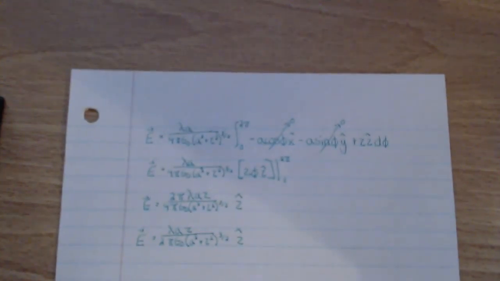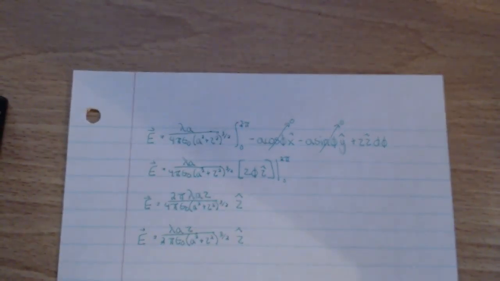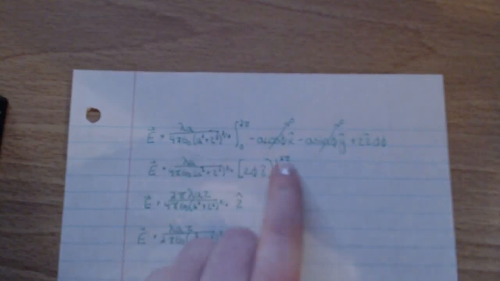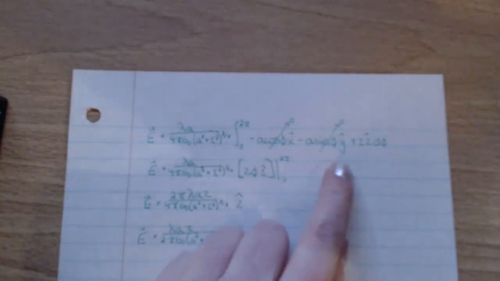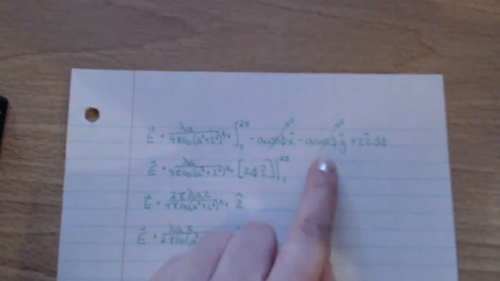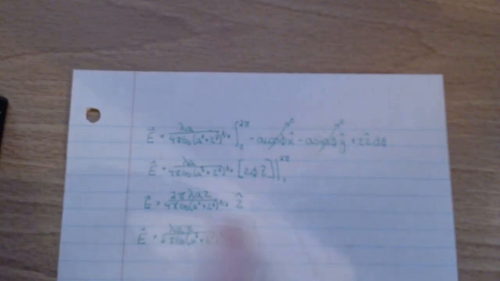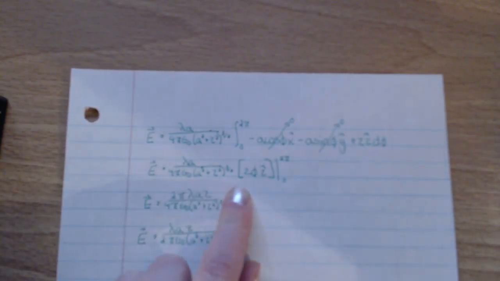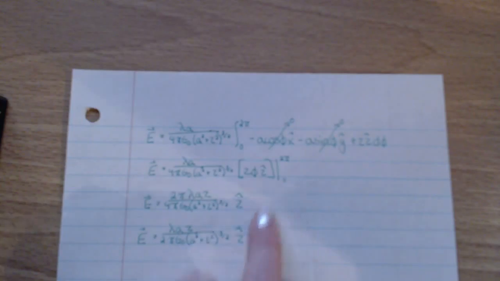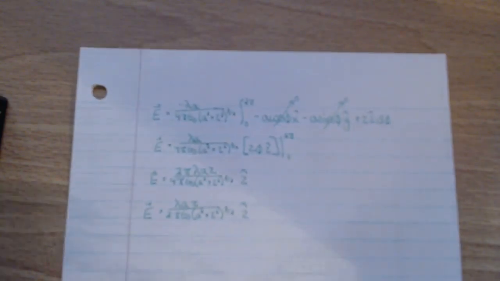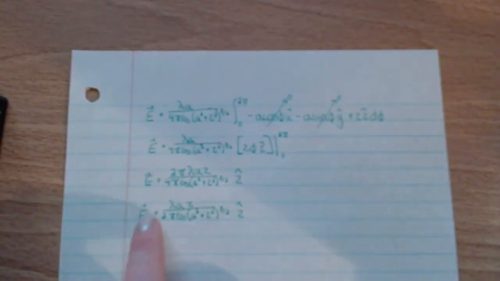So then if we have a full circle, we take that same thing that we had before here, but then the x and y hat components are both 0 because of symmetry from a full circle. So then we end up with this right here, and we evaluate from 0 to 2 pi because it is a full circle. And then when we do that, we end up with this, and simplifying becomes this.